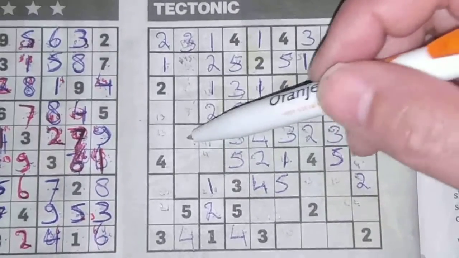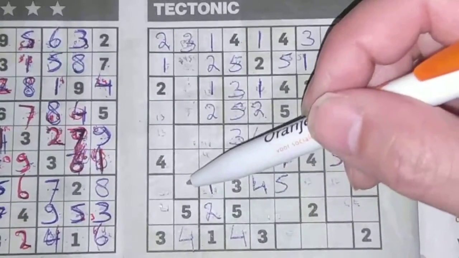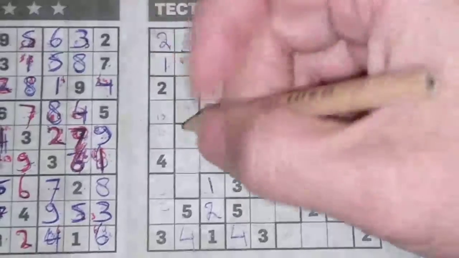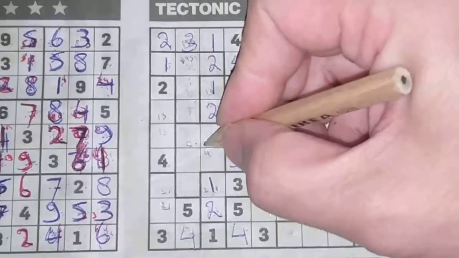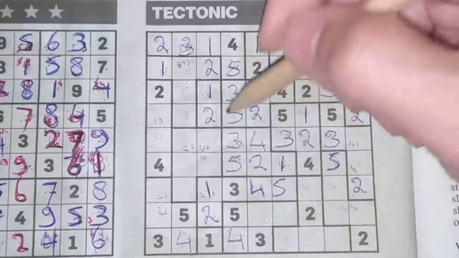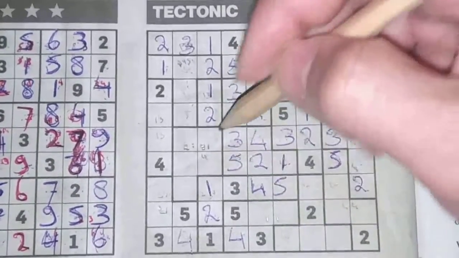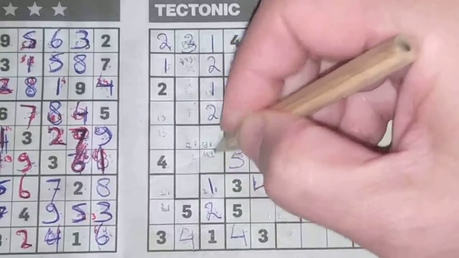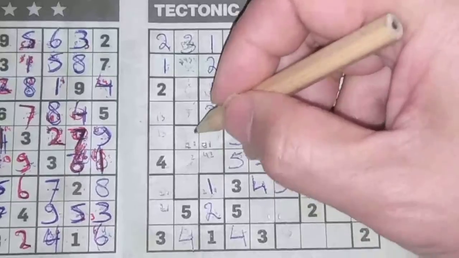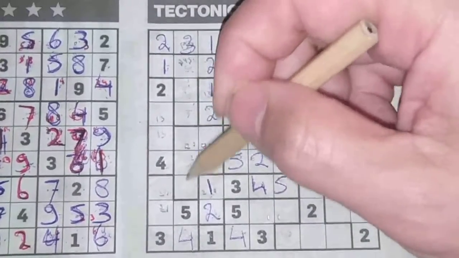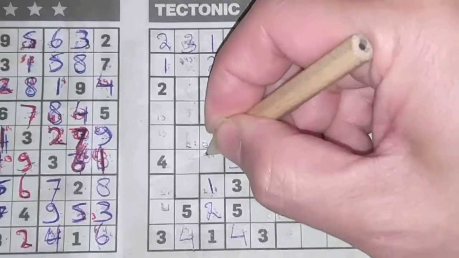These 2 boxes cannot be a 2. We have a 2 here. This box cannot be a 2. So the 2 should be here. No. I made a mistake. This is a 4. The 2 should be here. No. Here or there. Made a mistake. 4. No. These 3 cannot be a 4. So this is a 4. This is a 4.